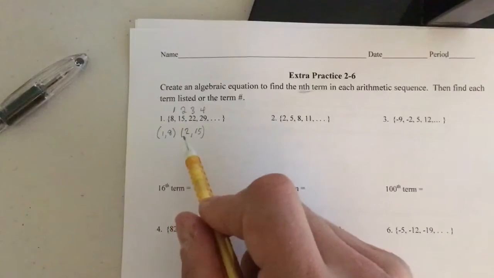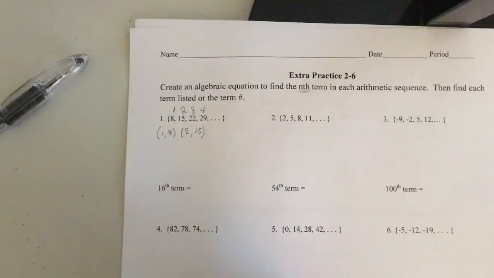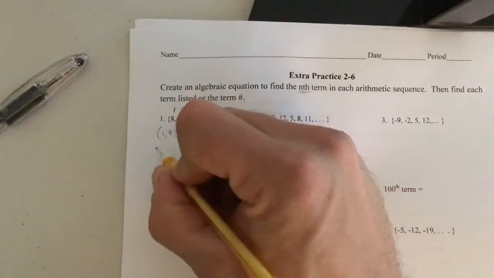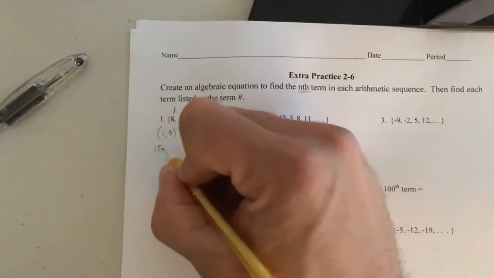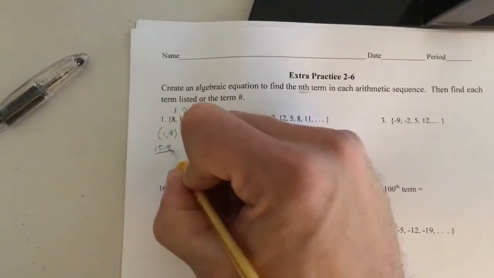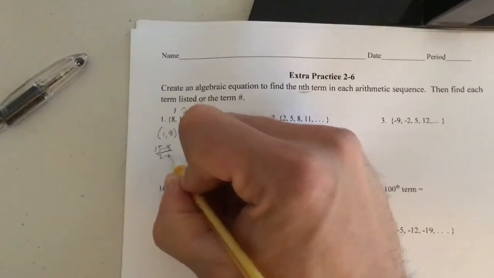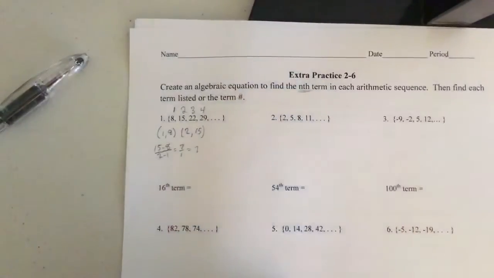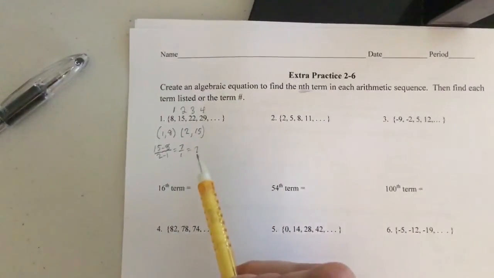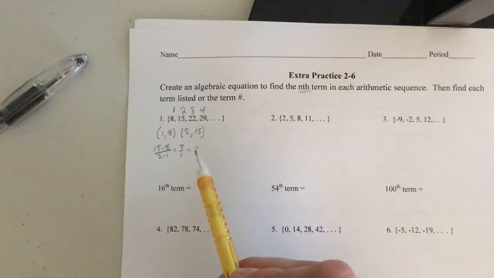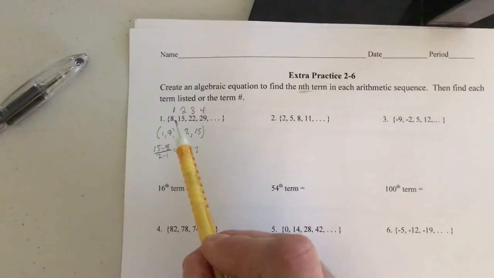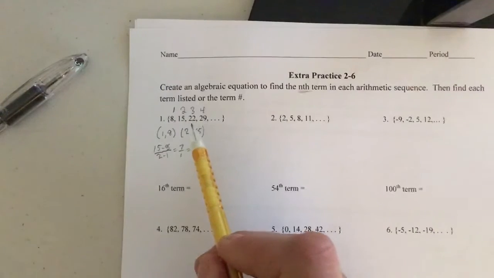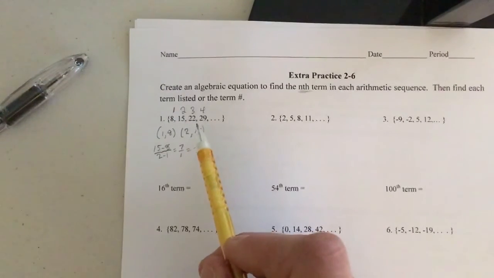But at this point, welcome to what we've been doing all semester. Once you have 2 points, find slope. Well, this is going to be 15 minus 8 over 2 minus 1. When you're finding slope, it should be a quick self-check. We had a slope of 7. That means our pattern should be going up by 7. Well, 8 plus 7, 15. Plus 7, 22. Plus 7. You get the idea. So we're in good shape that way.